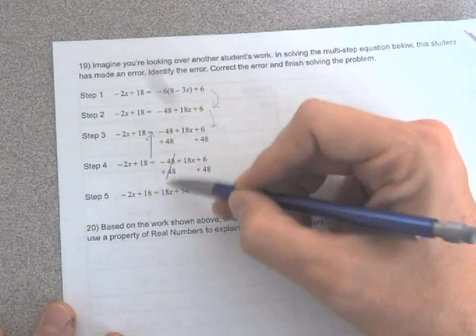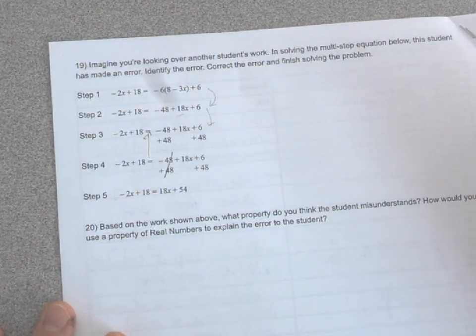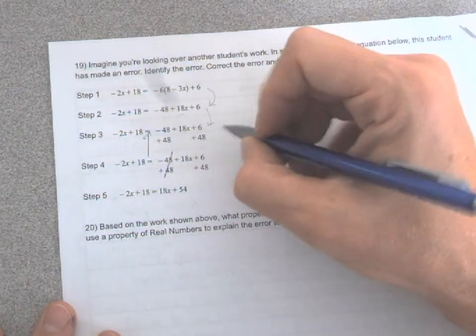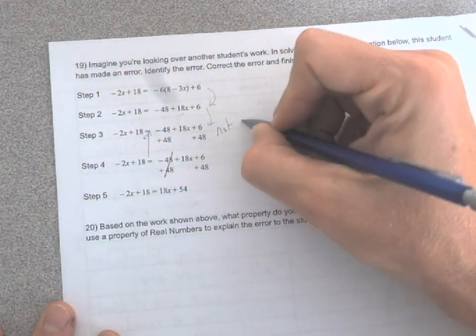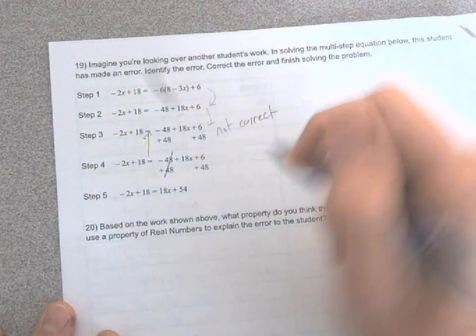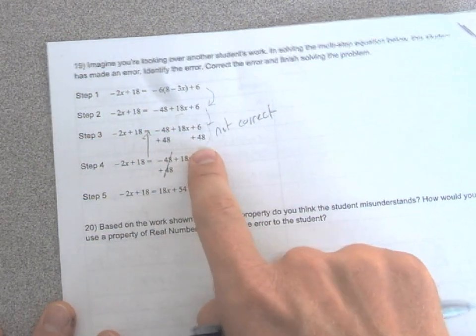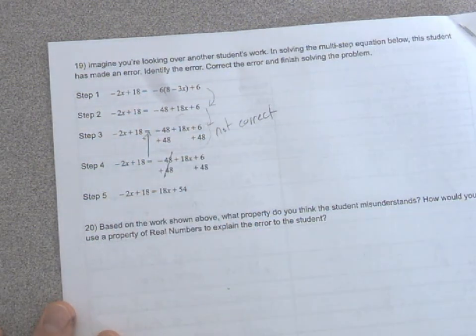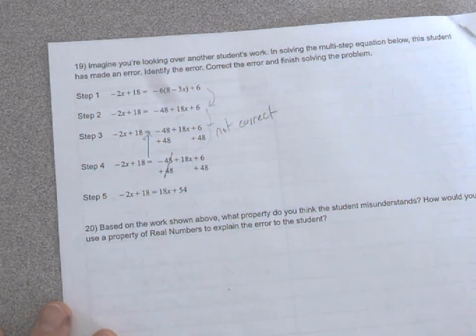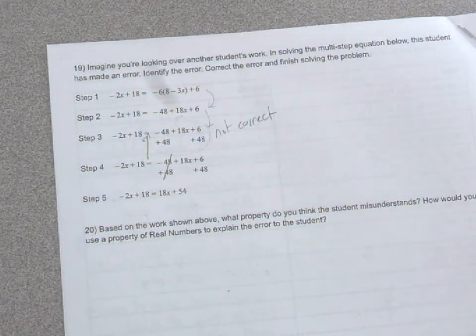It looks like they want to get rid of that 48, but that's not what's going on here. Okay, so this is incorrect. This is the error right here. You can't add 48 here and 48 here because these are both on the same side of the equation, right? That's not applying the addition property of equality correctly.